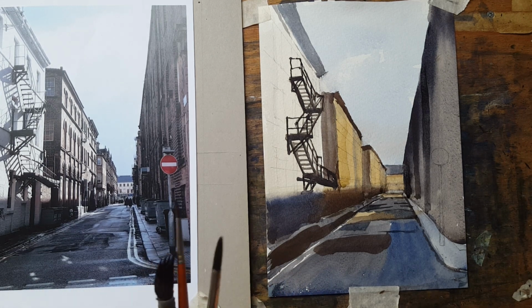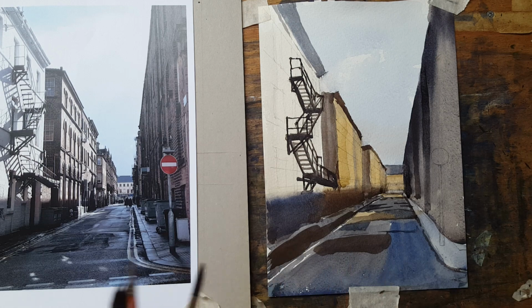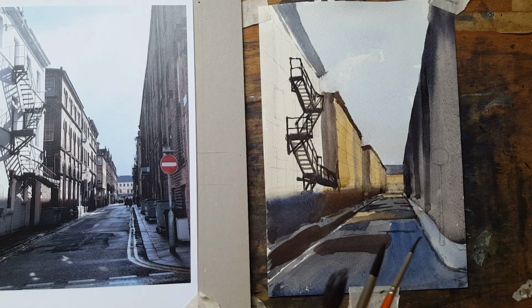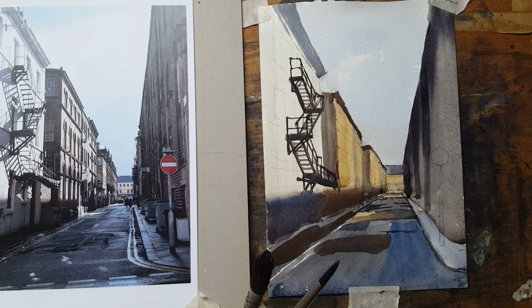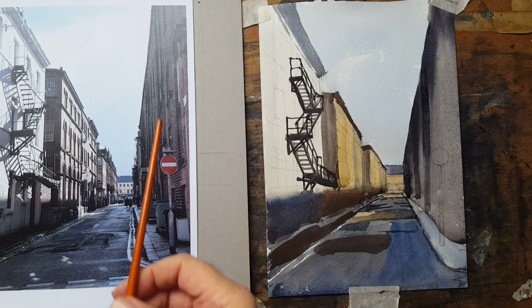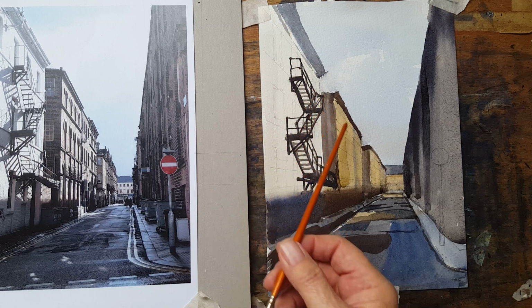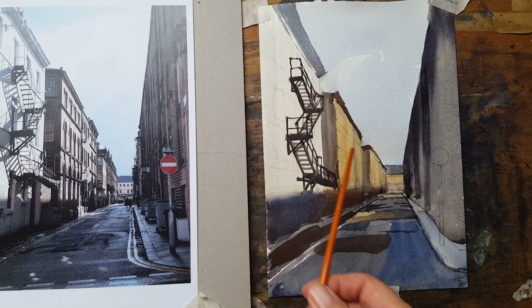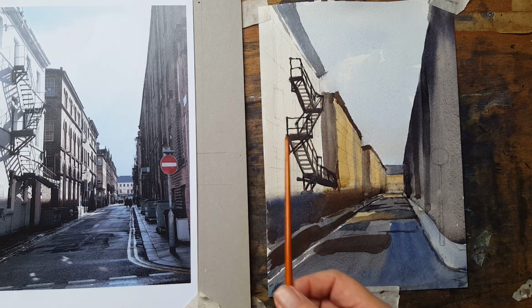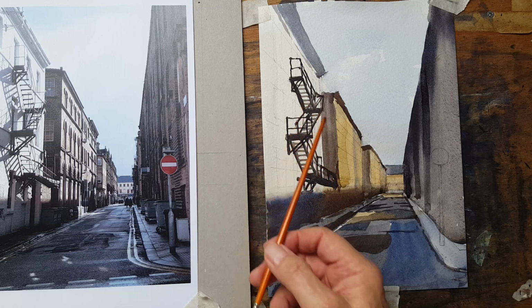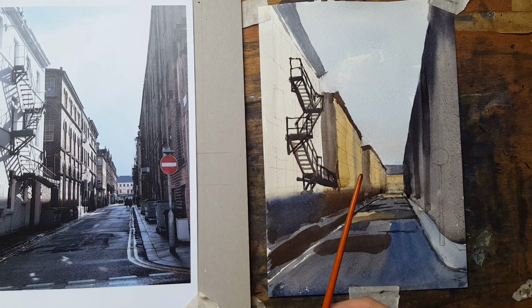Now for some more contrasting detail. This will bring your picture alive. Before I start this, you may have noticed I've added some pencil lines to guide the position of the windows. This is because they should obey the rules of perspective. If they don't, they'll all look a bit weird if they're floating around. They need a little bit of regimentation.